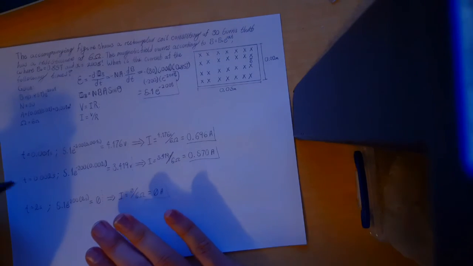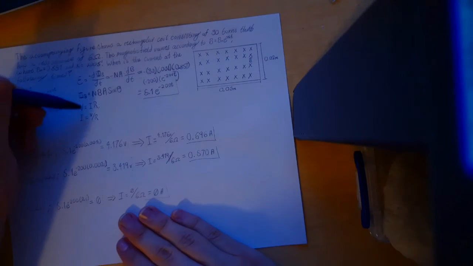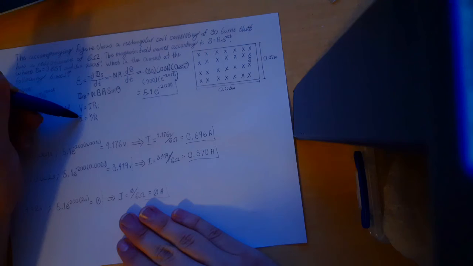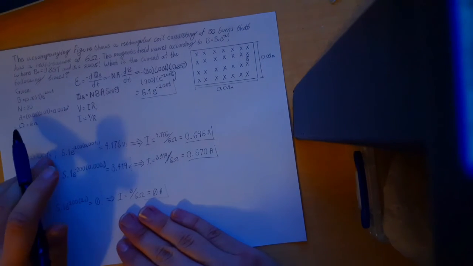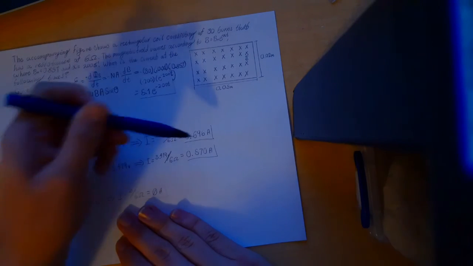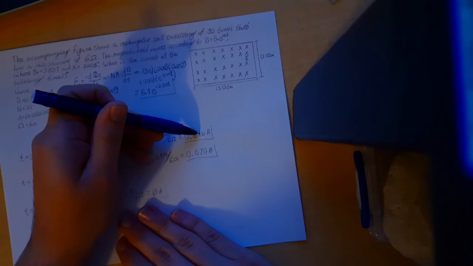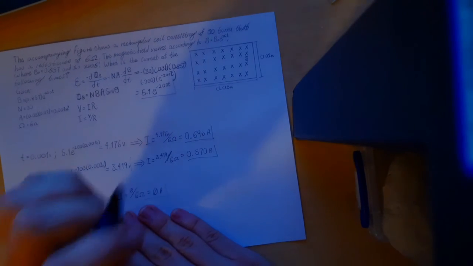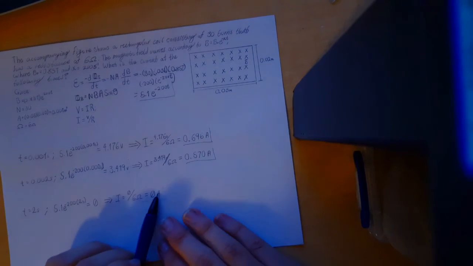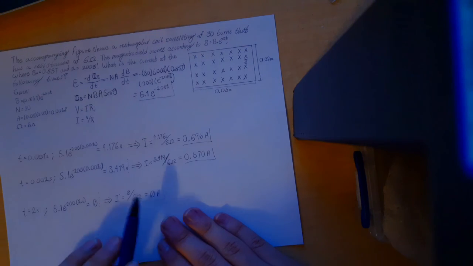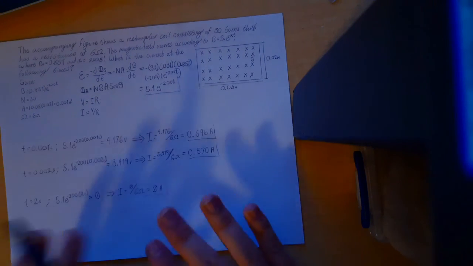Last thing we need to do to actually find the current is just apply Ohm's law, in this case solving for the current, where we can plug in the voltage divided by the 6 ohms given at the beginning of the problem, and we're left with 0.696, 0.7 amperes, 0.57 amperes, and of course this value is 0, so we're left with only 0 amperes in the end.